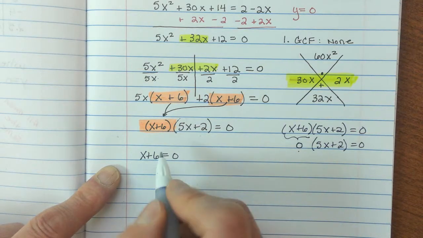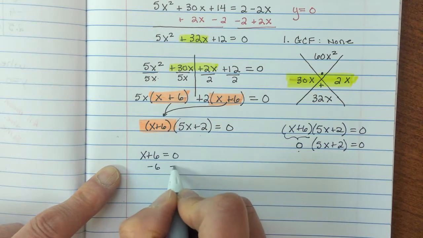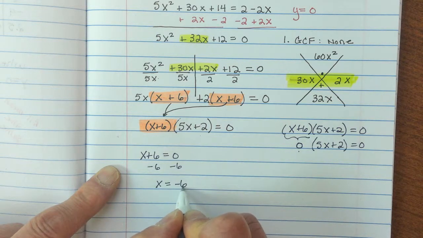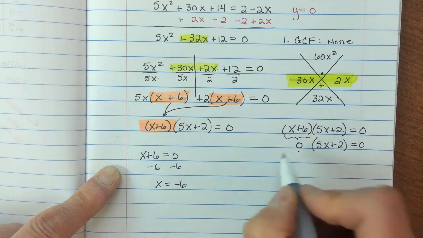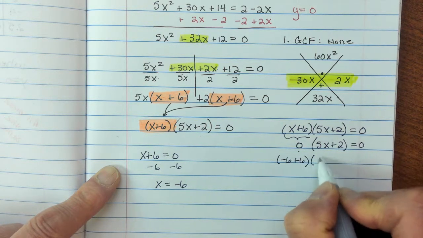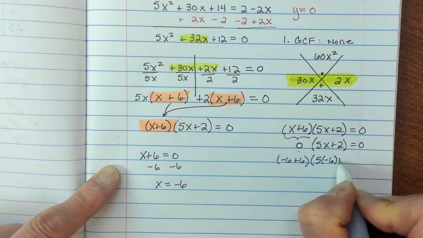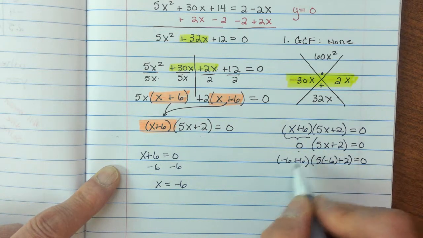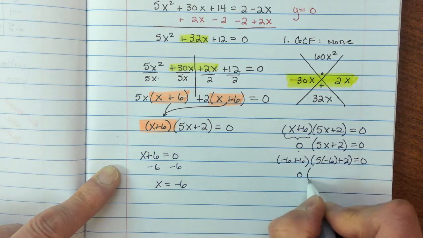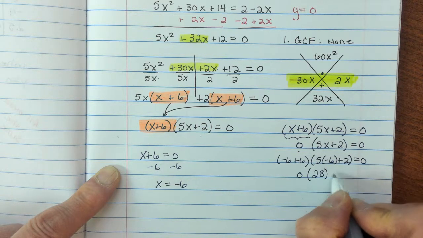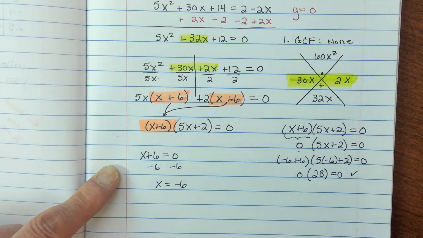Well, what would the value of x be? Subtract 6 on both sides. So if x is negative 6, and I were to put it in here, negative 6 plus 6 times 5 times negative 6 plus 2, that will equal 0. So this here would be 0, and then this here would be times negative 28, and that clearly equals 0.